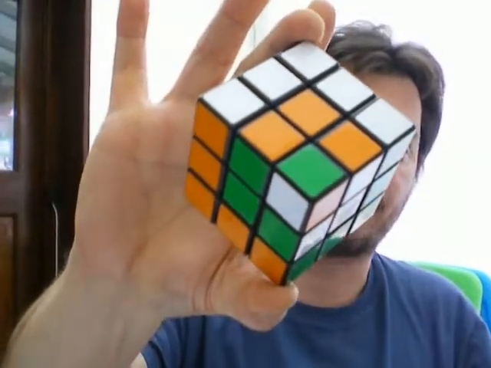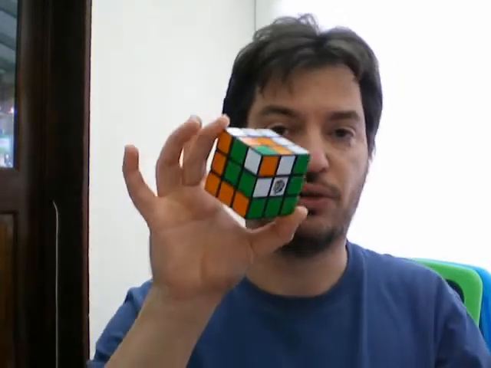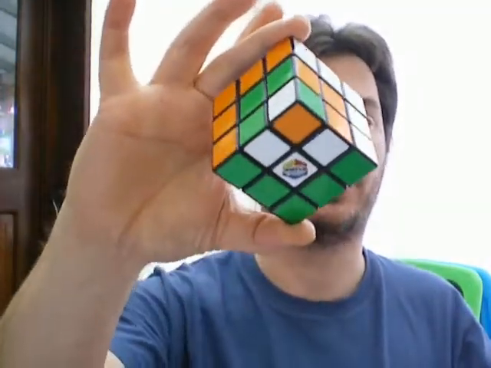And yet, I have never been able to come up with an elegant, quick sequence of turns to produce this. I always do it the messy way. I basically just mess up the cube and then put it back together, making sure that this pattern results rather than just a proper cube. But anyway, that's a digression.